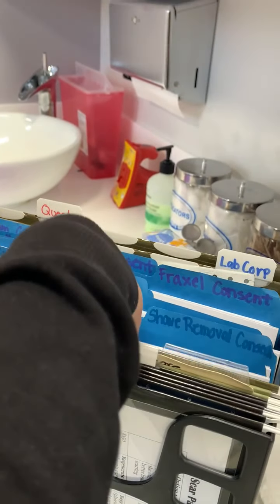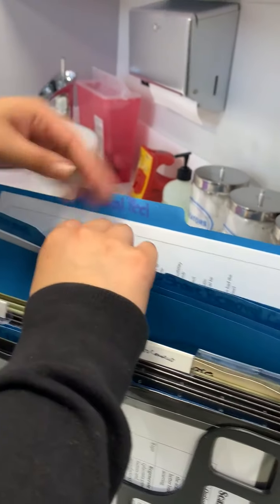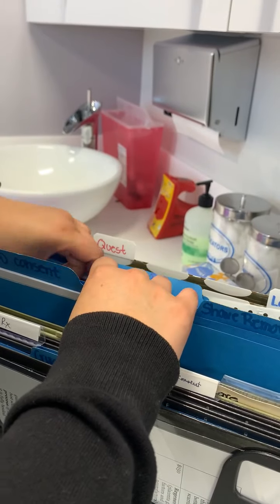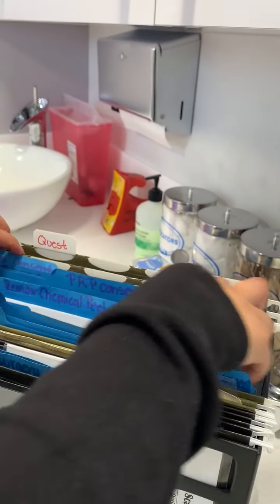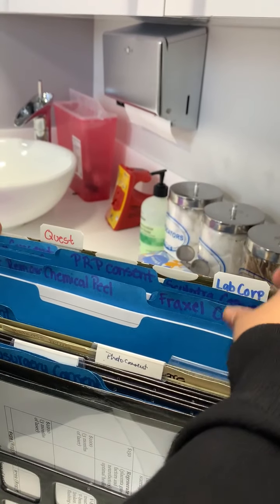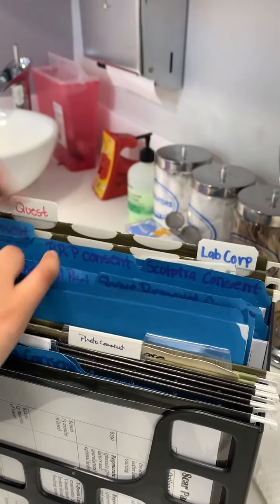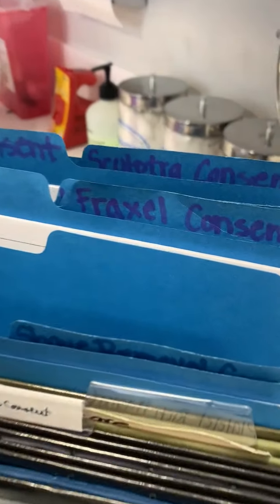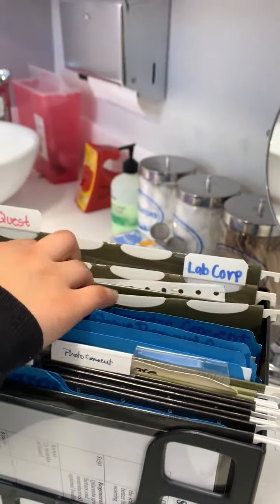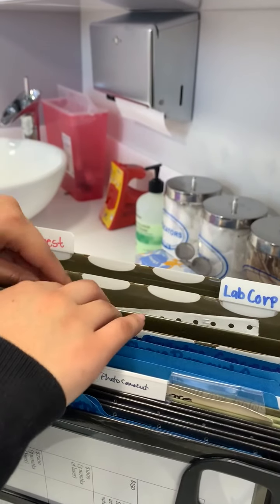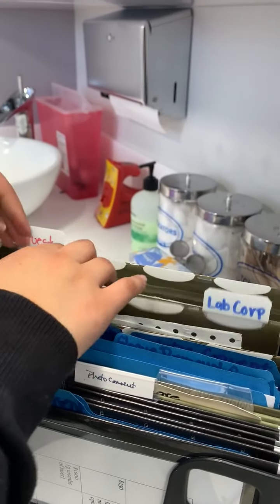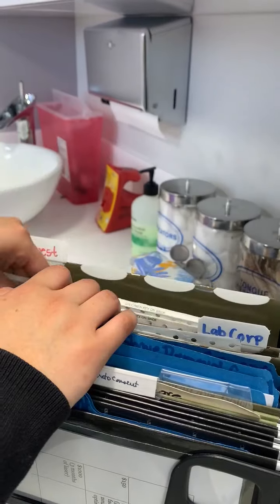So we actually made the medical consents in blue ink, and we made the cosmetic in pink, and they're all organized by alphabetical order. Medical first, cosmetic second. After that, we have our lab forms, which we work with LabCorp and Quest Diagnostics.